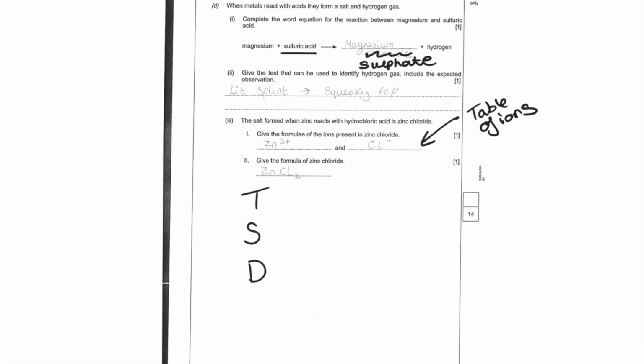Completing this then, and I've done it wrong, magnesium sulfate. Sorry about that, because it's sulfuric acid. Give the test used to identify hydrogen gas, including the expected observation, lit splint, squeaky pop. Can you see how we've gone halfway through this paper and there are 4 or 5 different questions in terms of identifying chemicals from last year, okay? Turn to your table of ions for this. Okay, turn to your table of ions, top, swap, drop. Top, swap, drop, okay? When completing these activities.